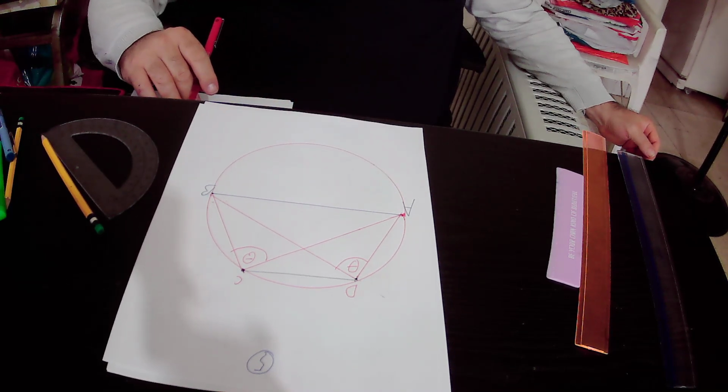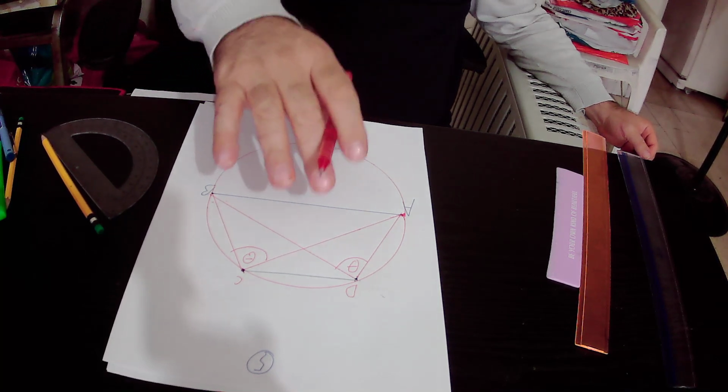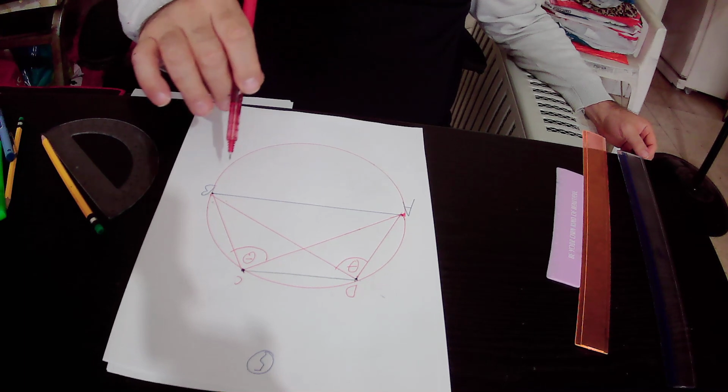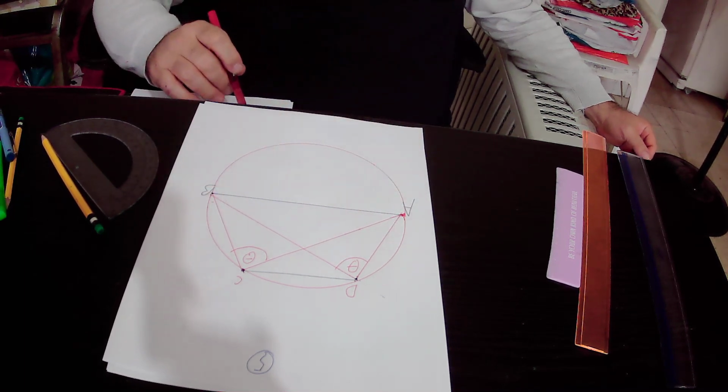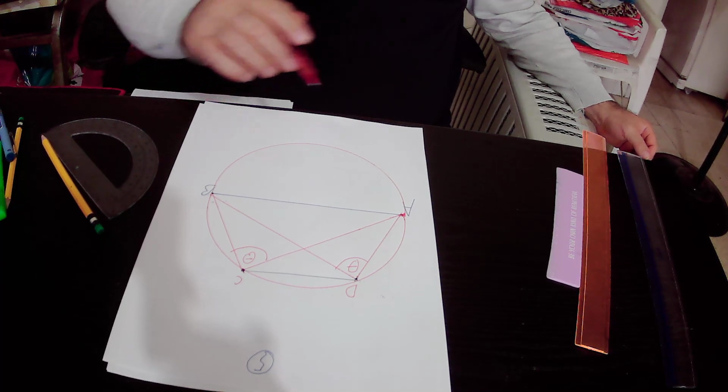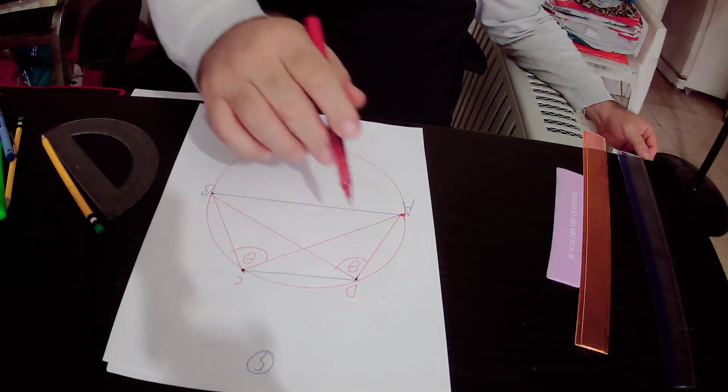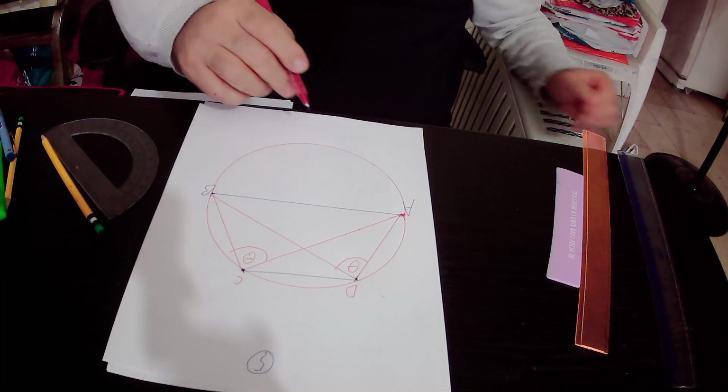This quadrilateral ABCD is inscribed by this red circle, and the 4 points A, B, C, and D lie on this red circle.